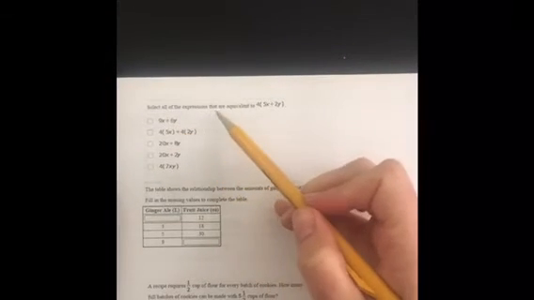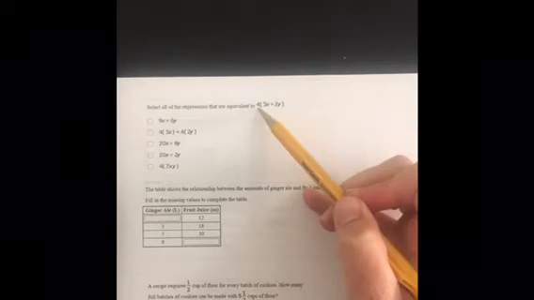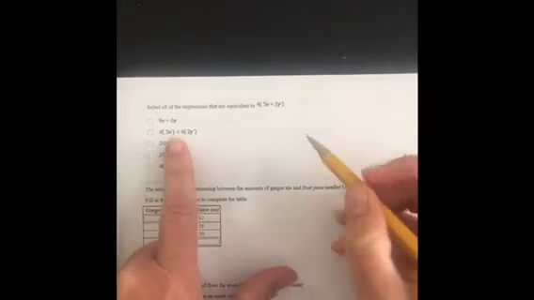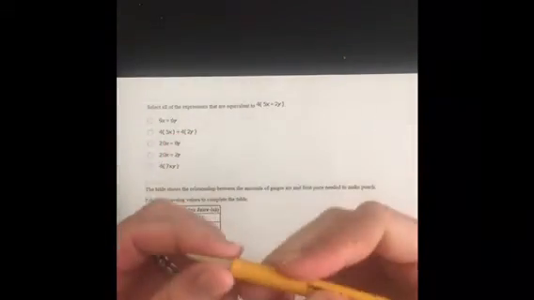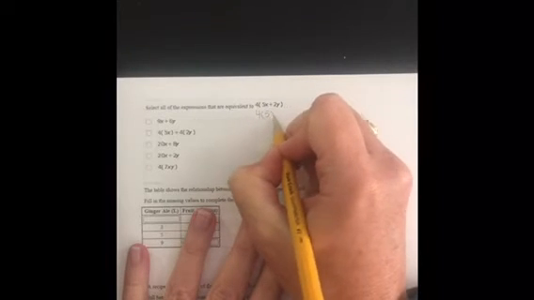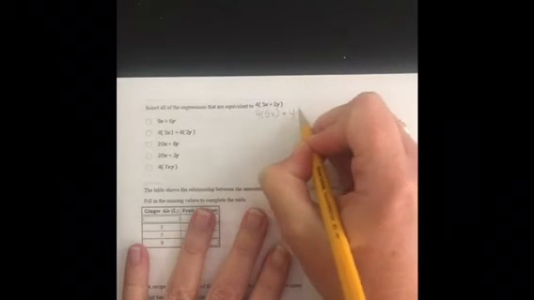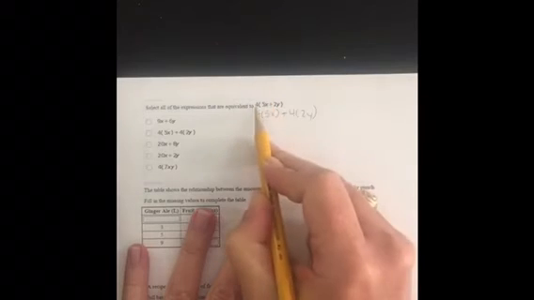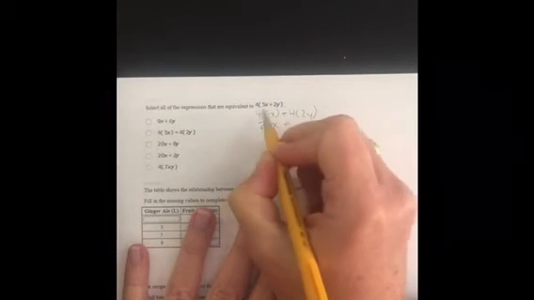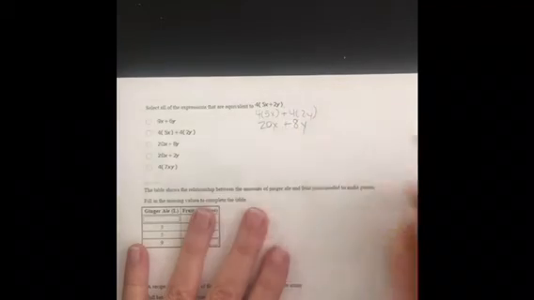Select all the expressions that are equivalent to 5x plus 2y. So again, if we rewrite this the two different ways we've learned, we could do 5x plus 2y. I also could distribute it. 4 times 5x is 20x plus 8y.